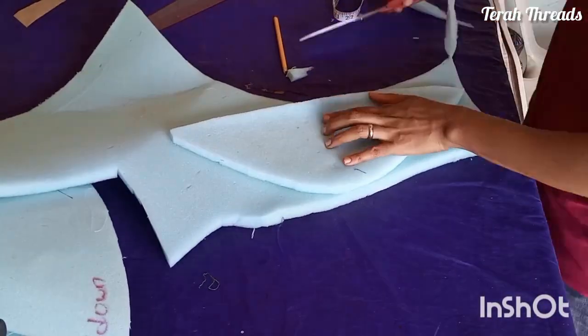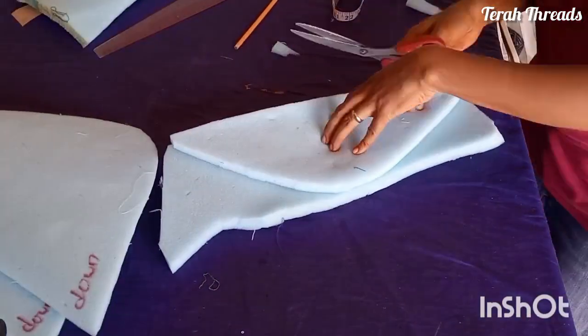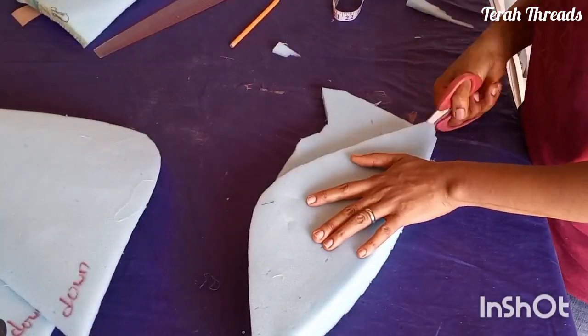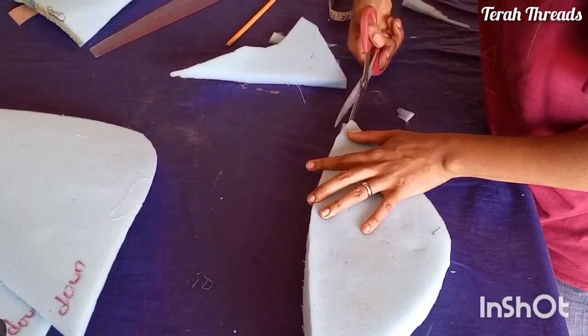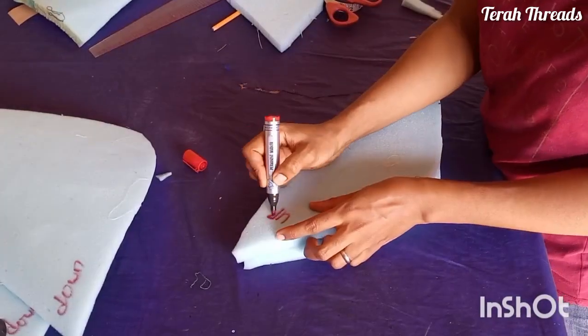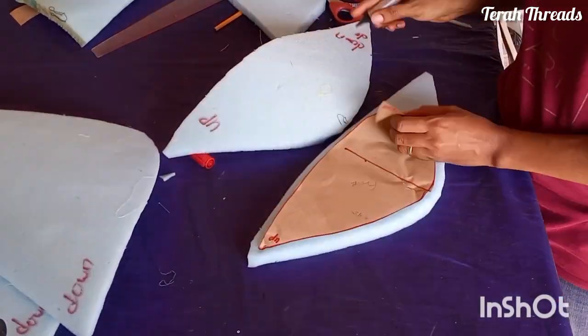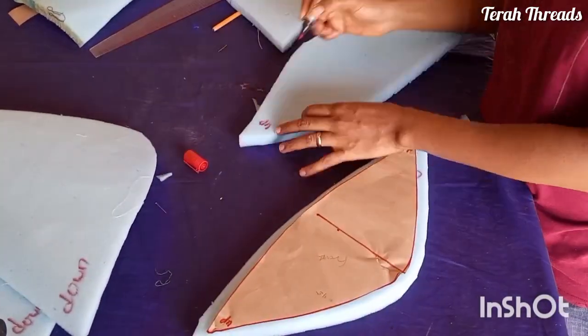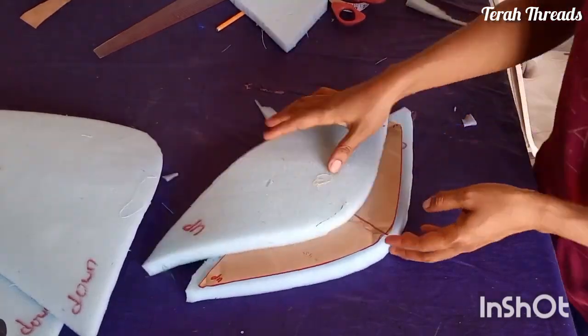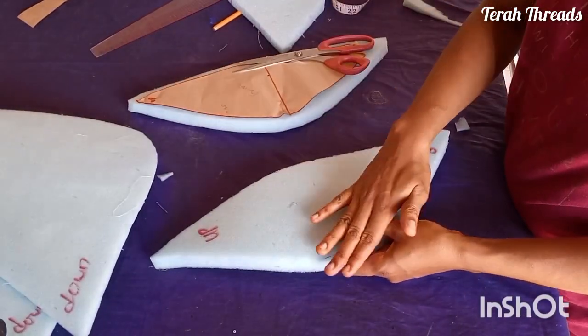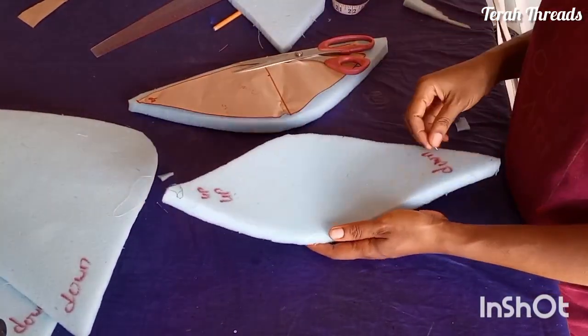So I cut the back, and this is the front. Like I always say, remember to label, please. It's important. So this is what we have now. So now we need to trim this foam.